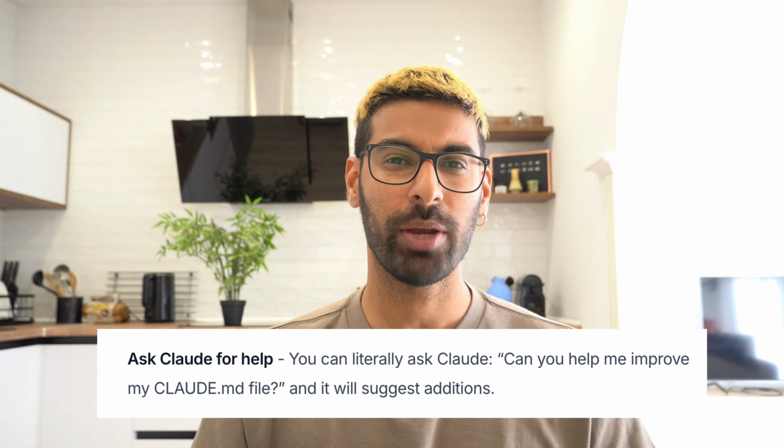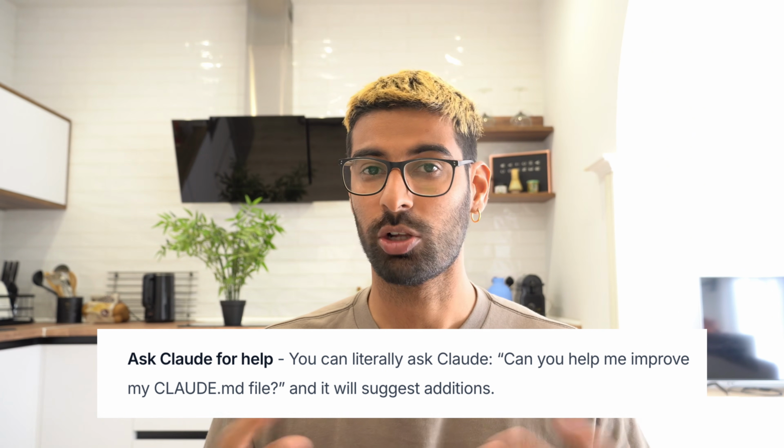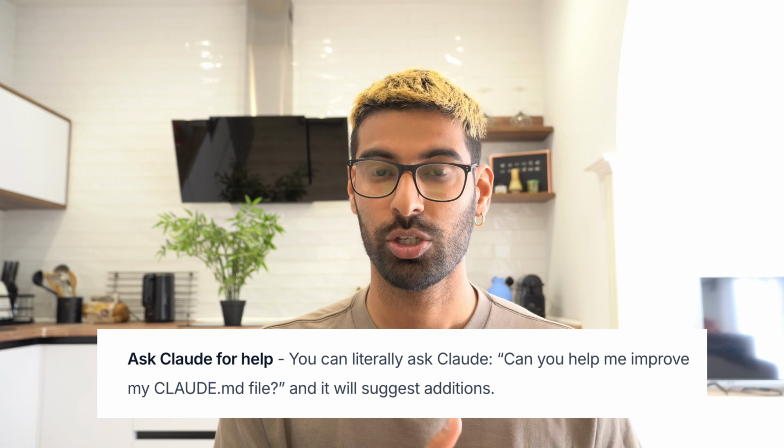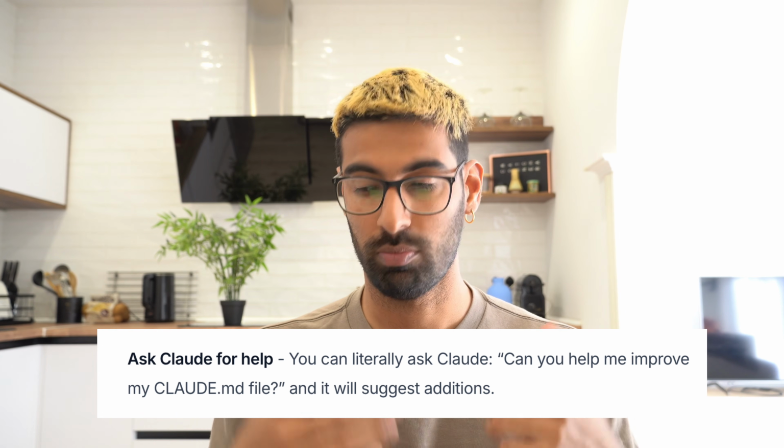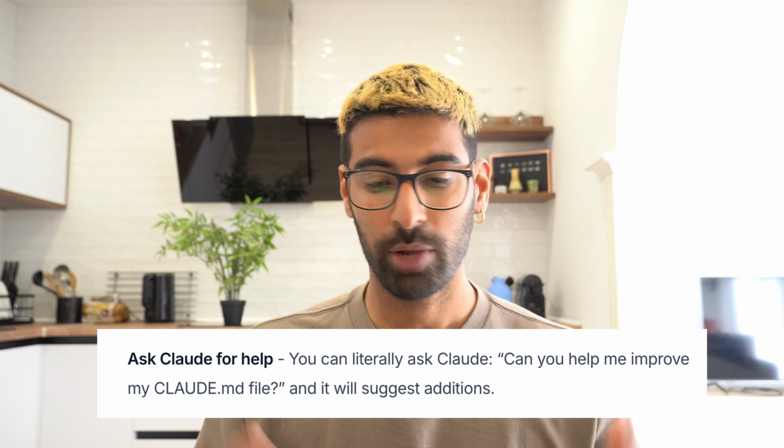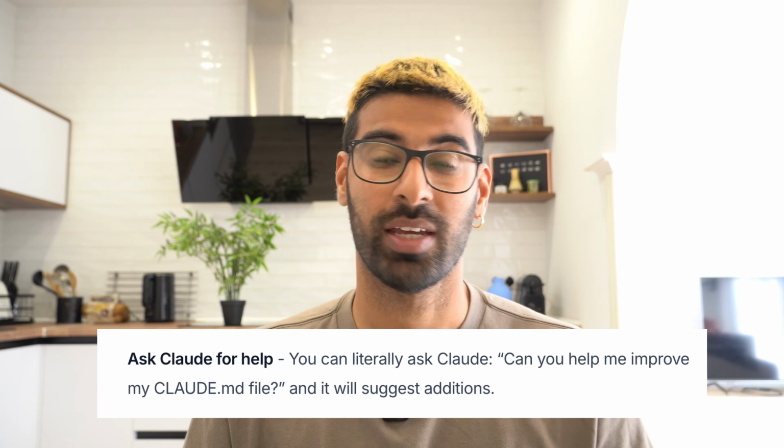And number 4, not many people think about this, but ask Claude for help if you need it. You can literally go to Claude within your Claude Code and say, can you help me improve my Claude.md file? And guess what? Claude will do a pretty good job at helping you optimize it so that it saves context, it saves memory, but it's comprehensive enough for the system to be able to actually use it. So those are some of the tips that I definitely recommend you to apply when you're building your first Claude.md file.